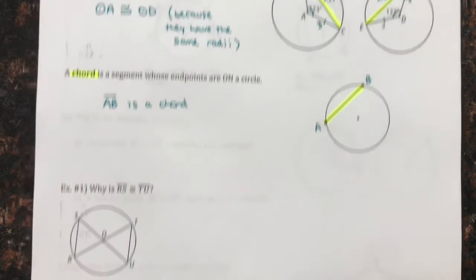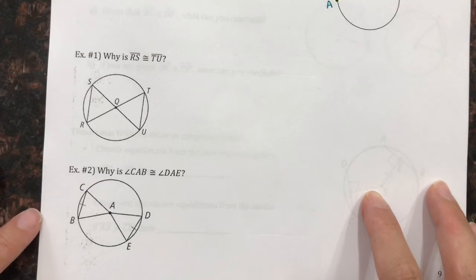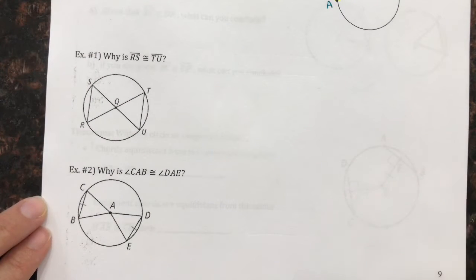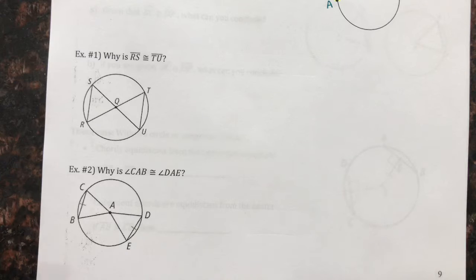Now I'm going to have you guys take a couple minutes and see if you can use congruent triangles or anything we've talked about with triangles and circles to answer the following questions. Go ahead and hit pause and try these problems.